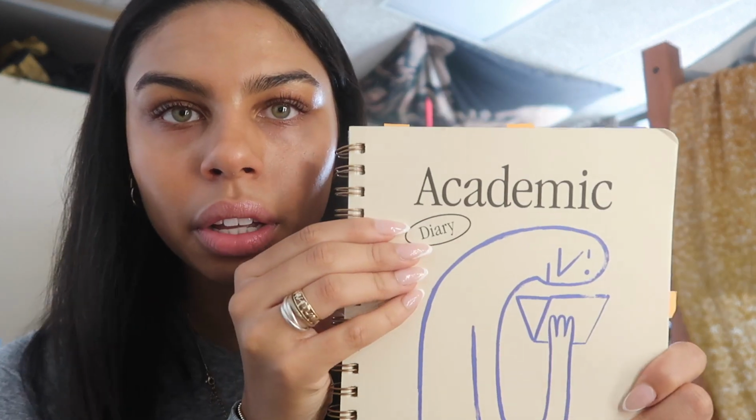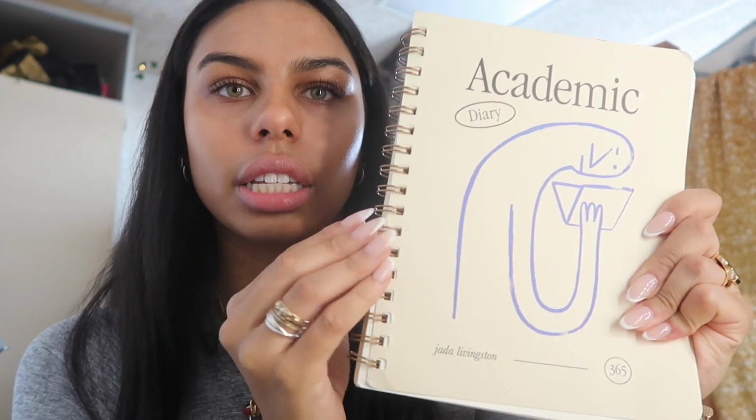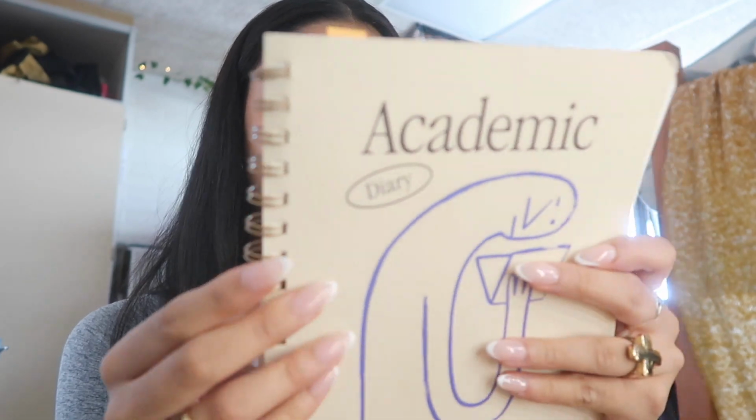So this is the physical planner I have. It's from Papier, whatever it's called. It's an academic diary. It's the ring bound one, and it has my name on the bottom, and it's a 365-day one. And I like their setup a lot. So I'll show what I did for last semester.